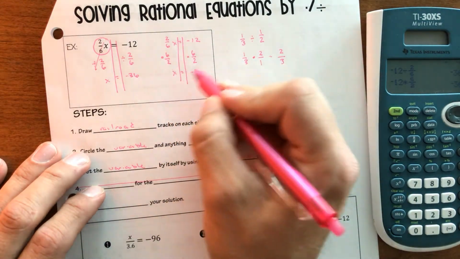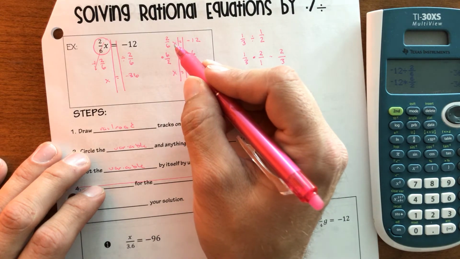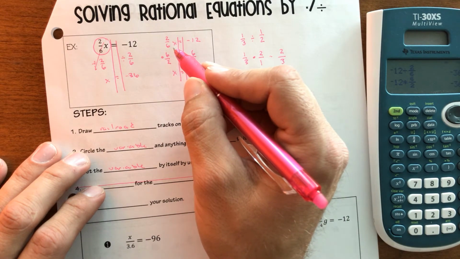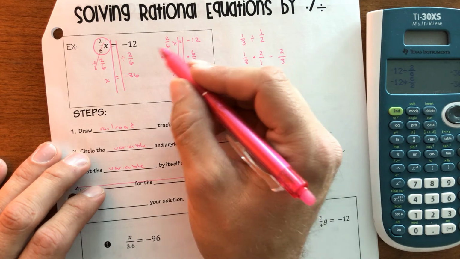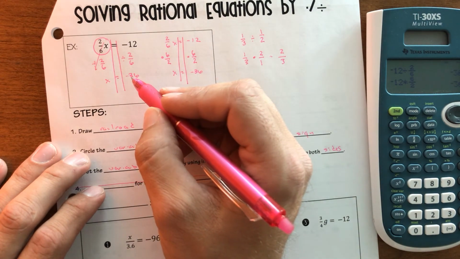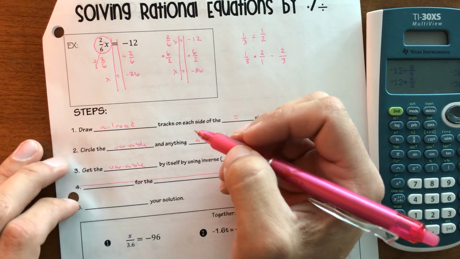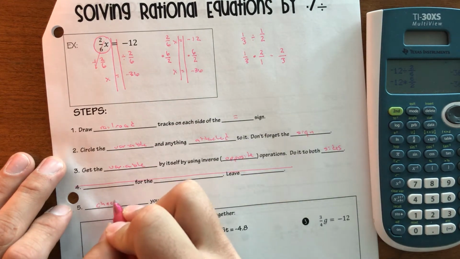If you're comfortable multiplying by the reciprocal to get rid of this instead of dividing, it's going to help you out a lot next year. It's just going to give you kind of a shortcut into some of the stuff you're doing next year. If you're not comfortable with it and you would rather just divide by the fraction, keep doing it that way. I'm going to leave that kind of up to you guys. Our last step here is to check our solution, which we probably should have done.